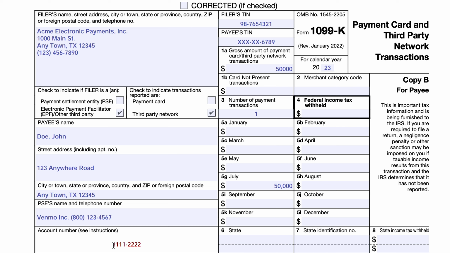It may or may not have an account number, but it doesn't matter much for tax purposes. Up here, you'll want to verify that your taxpayer ID number, even if it's truncated, looks correct. And then you're going to check the box 1A number to make sure that it matches your records.